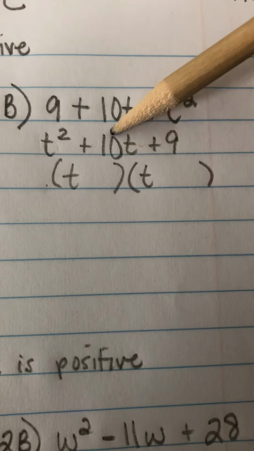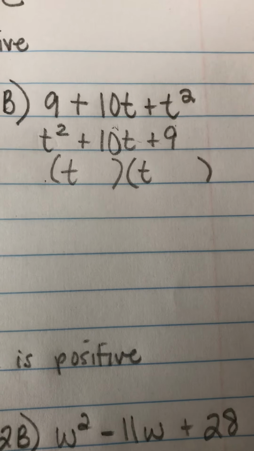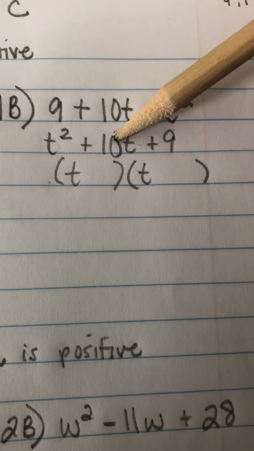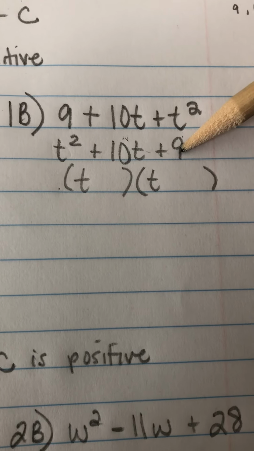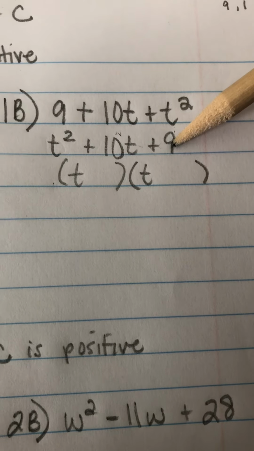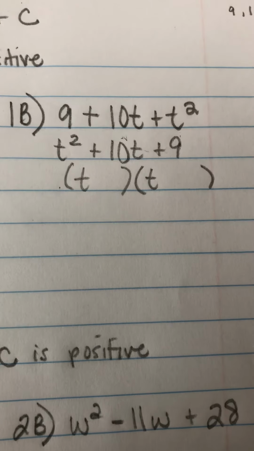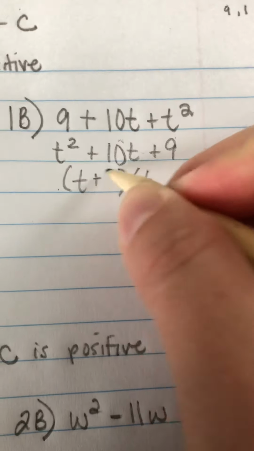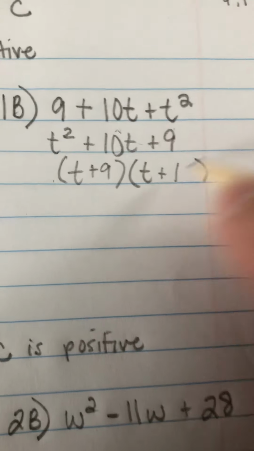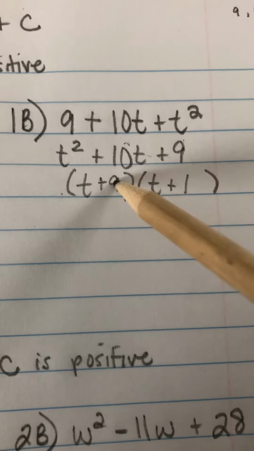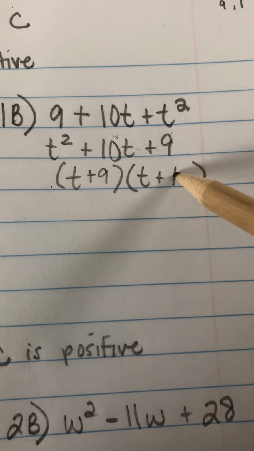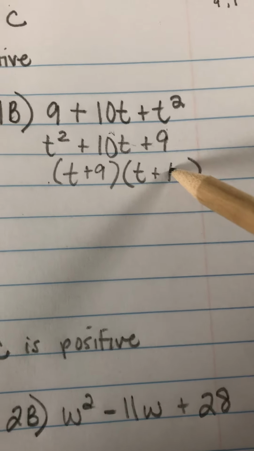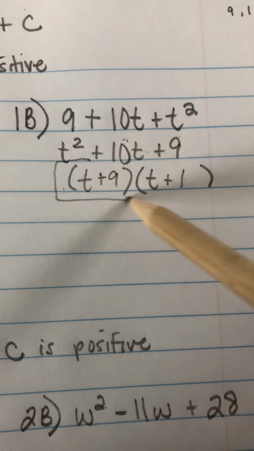So then think to yourself what we said about the 10 and the 9. So we need two numbers that add up to 10 and that multiply to give you 9. Okay, so think about that for a little bit. So 9 and 1, those add up to 10 and they multiply to give you 9. So there is your answer.